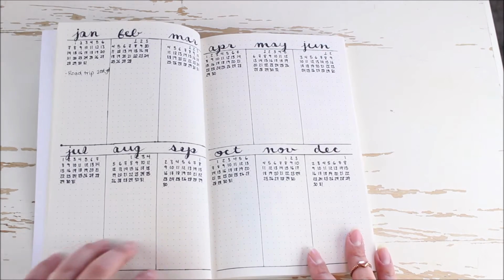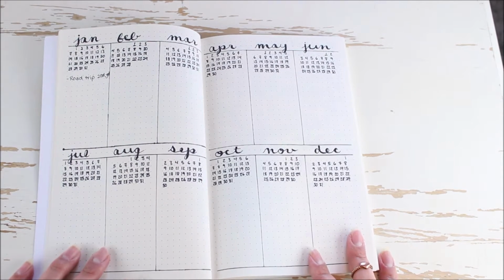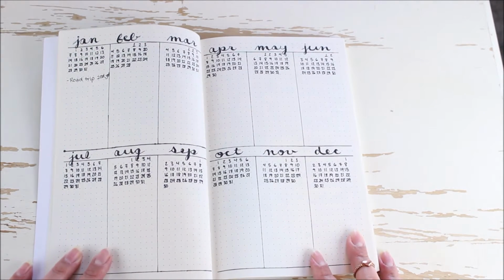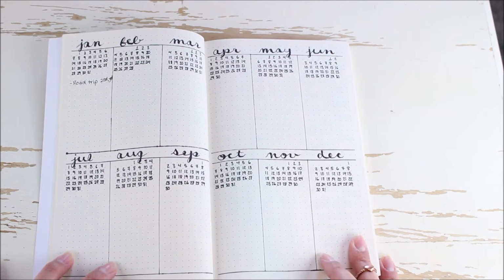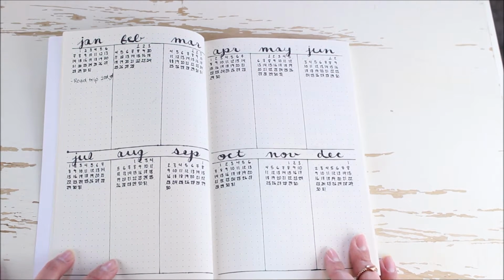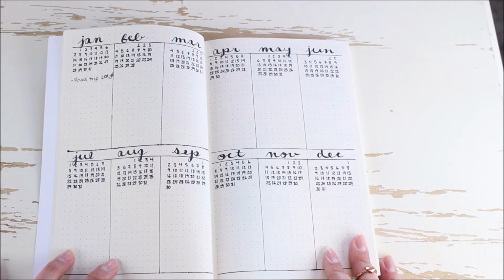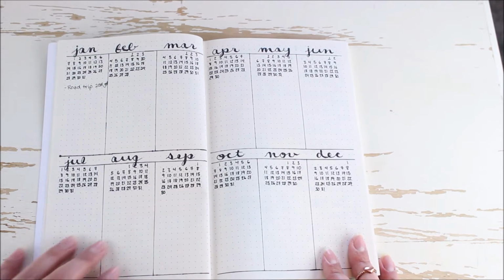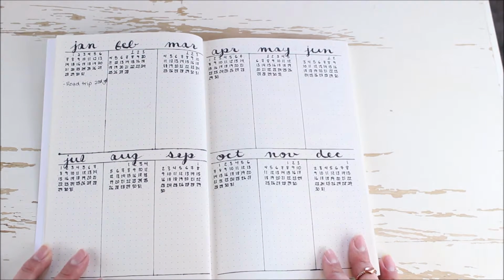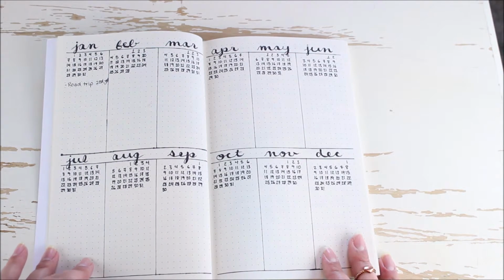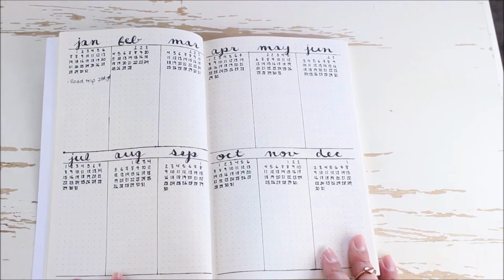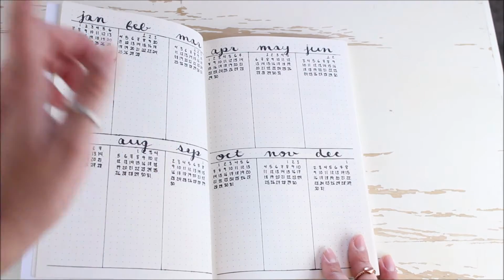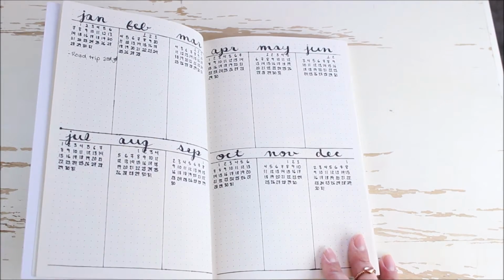Moving on from that, I just wanted to show you guys how I did my yearly layout. I did it really simple this time. This time I didn't do a page for each day just because I'm really lazy and I know I will not keep up with it because I had a hard time keeping up with it last year. So I kept it really simple and minimalistic, and this is what the yearly layout looks like. It just has all the months and then whatever important days I have at the beginning of each month, I will just write them in right here.